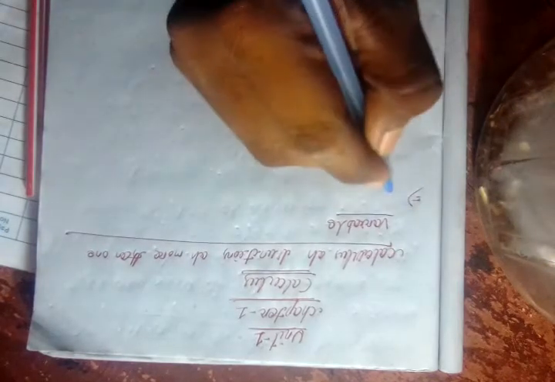Unit 1, Chapter 1, Calculus. Calculus of functions of more than one variable.